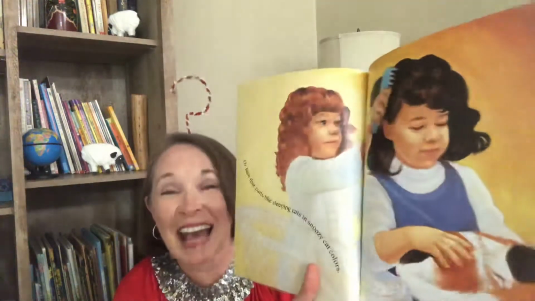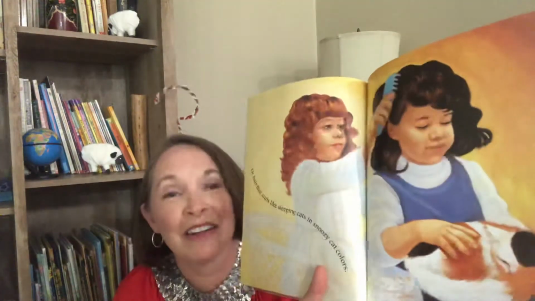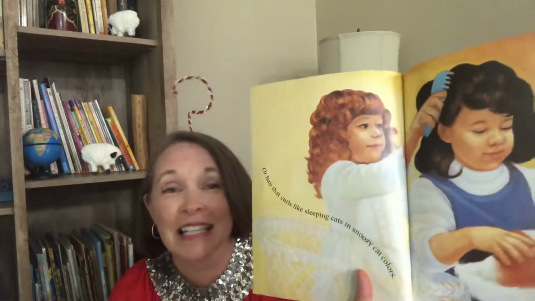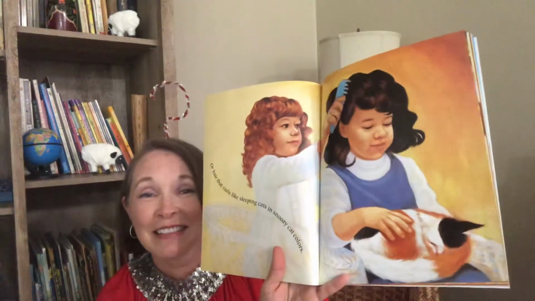Curls like sleeping cats in snoozy cat colors. See the curls? Are they similar to that snoozing cat? Yes. And she could have used the word as. She could have said, the hair was as curly as sleeping cats in snoozy cat colors.